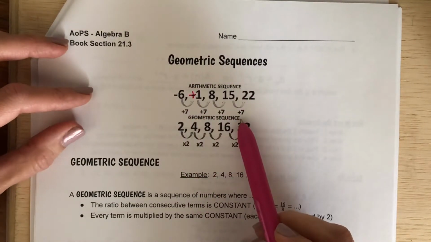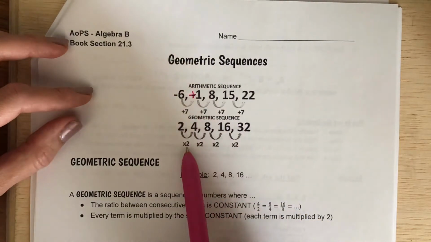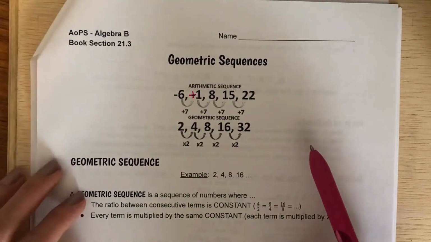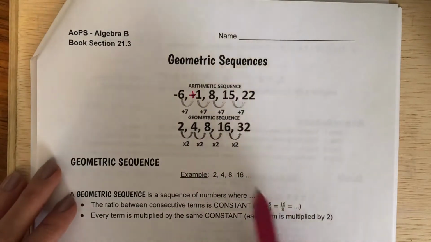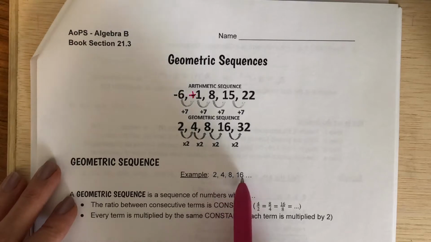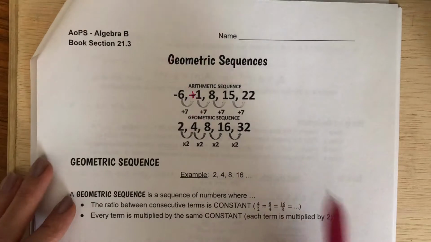In a geometric sequence, instead of each term being increased or decreased, each term is being multiplied or divided by the same constant. So in this case, each term is being multiplied by 2. Here's an example: 2, 4, 8, 16. That's probably the most basic one. Each term is being multiplied by 2.